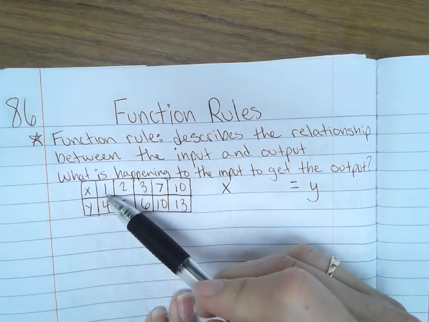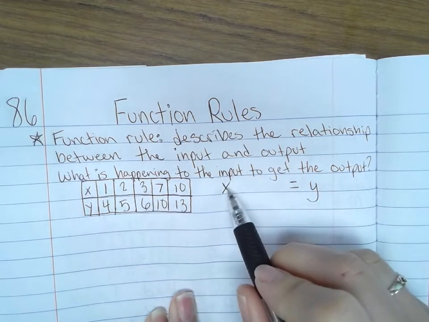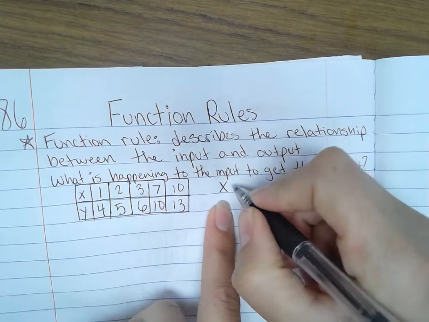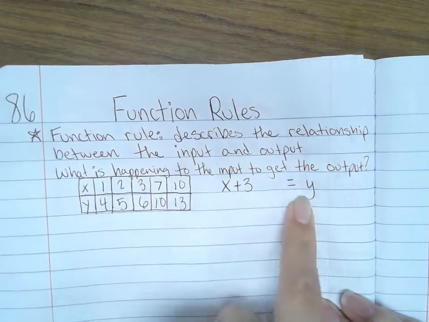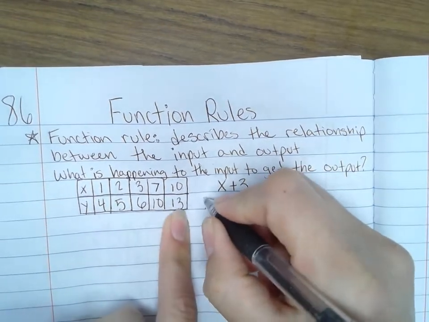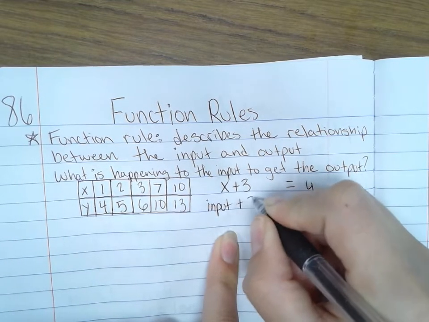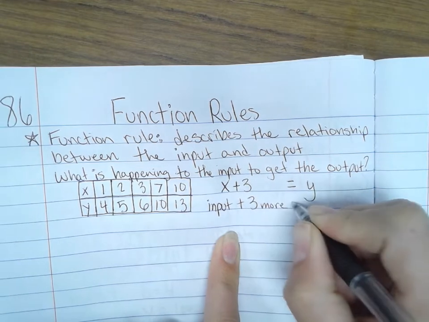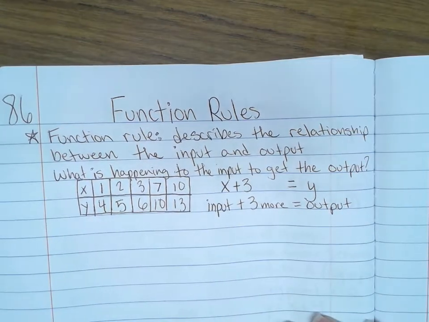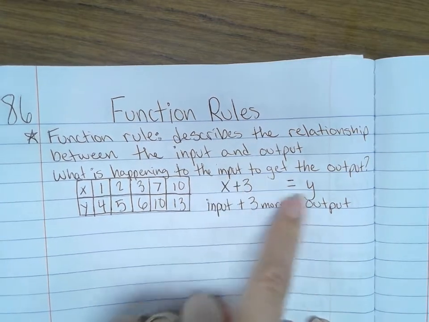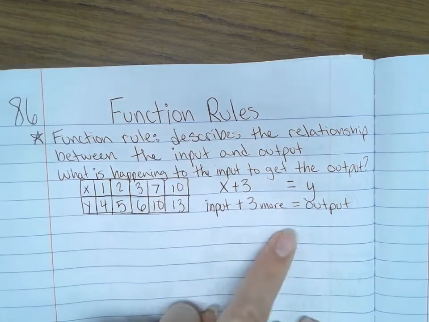So right here, I can see that this is 3 more than that. I can see that this one's 3 more than that. So how does the input compare to the output? Well, in this case, it looks like the input has been added to 3 to get my output. So here, this would be the function rule. I take whatever my x is, or my input, add 3 to it to get y.